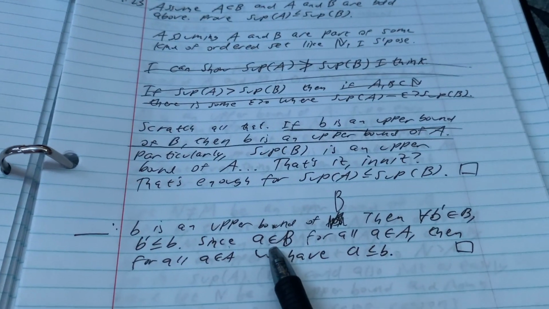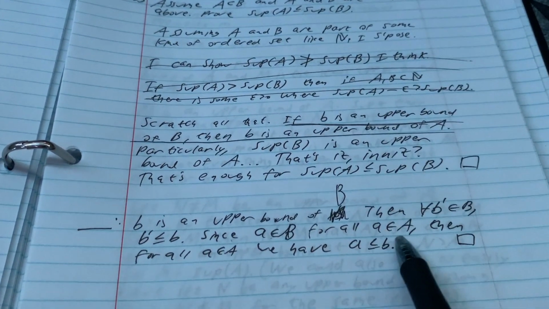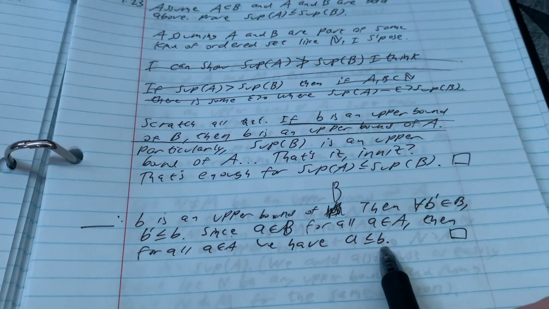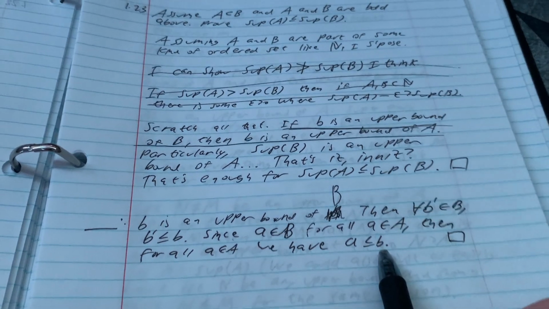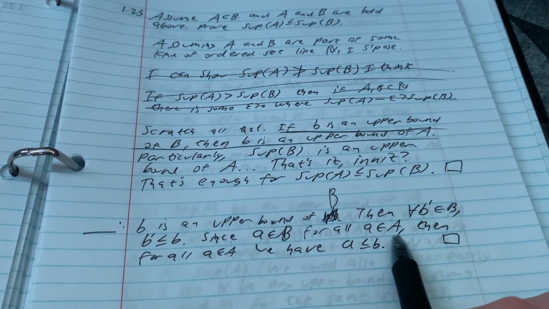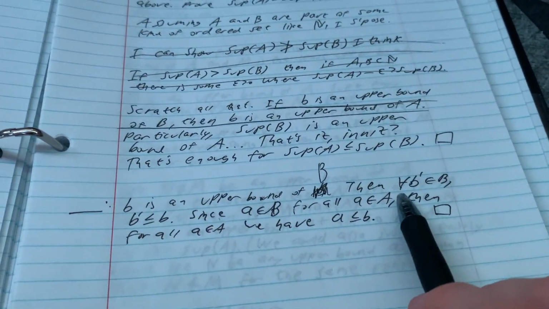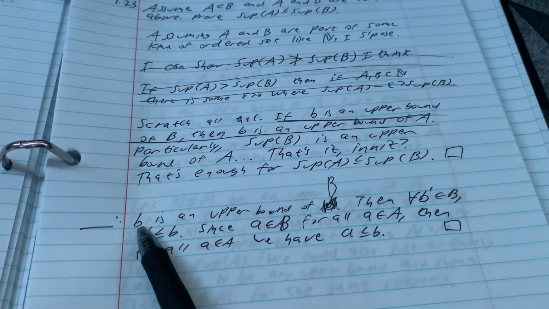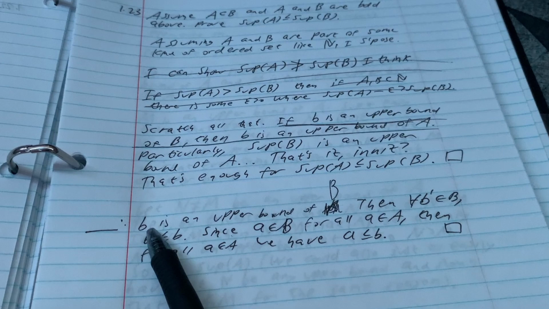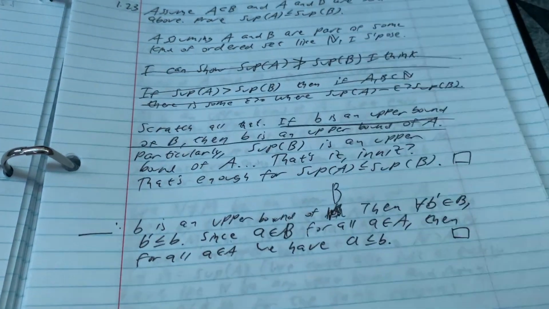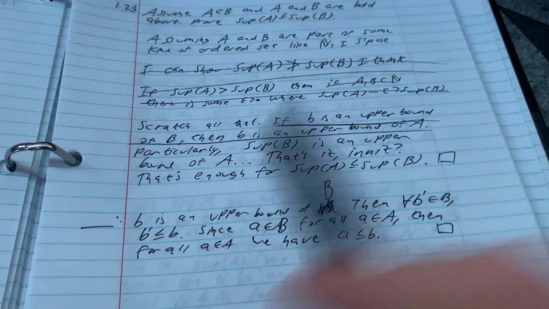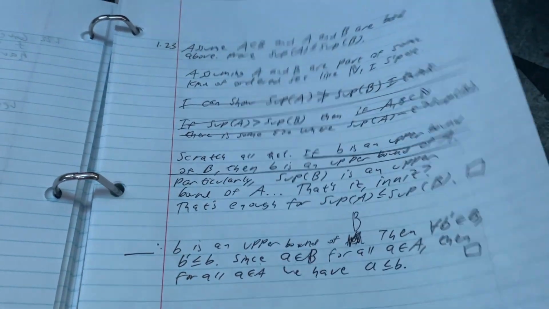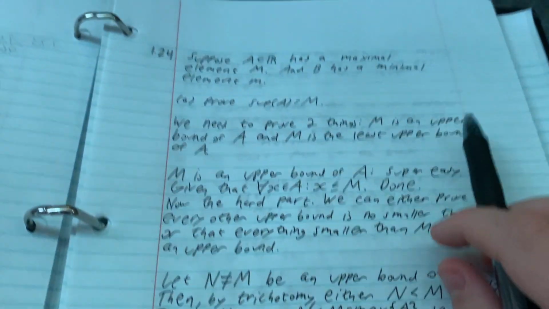Since every a in big A is in B, for all a in A we have a less than or equal to b. So if b is an upper bound of big B, then b is an upper bound of big A.